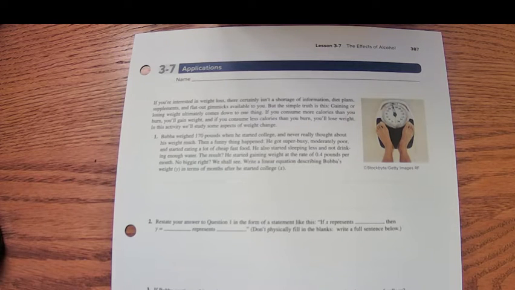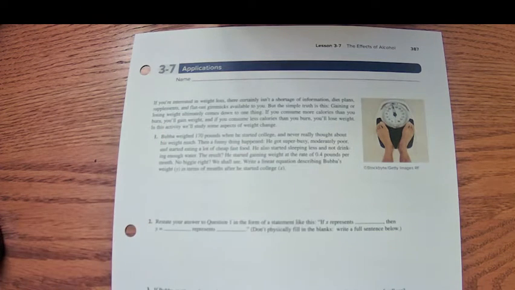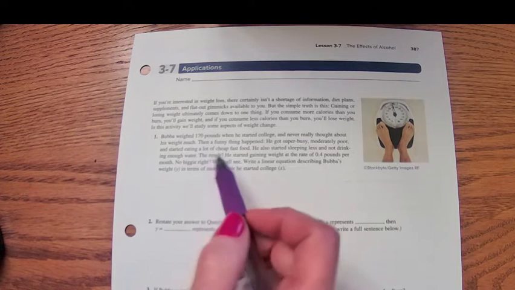In the 3-7 application, we're going to be looking at a weight loss application. So if you're interested in weight loss, there certainly isn't a shortage of information. There are diet plans, supplementation, and there's a lot available to you.